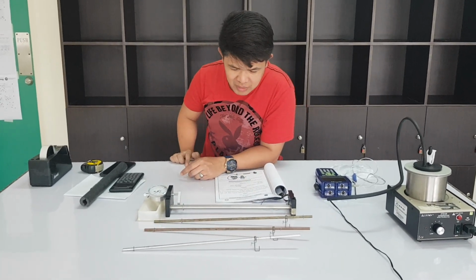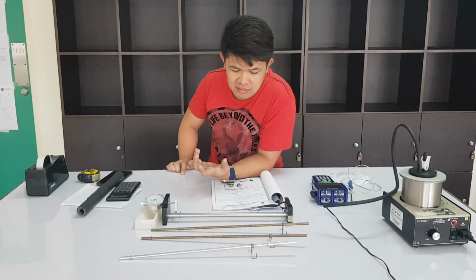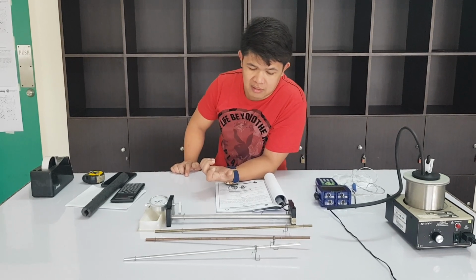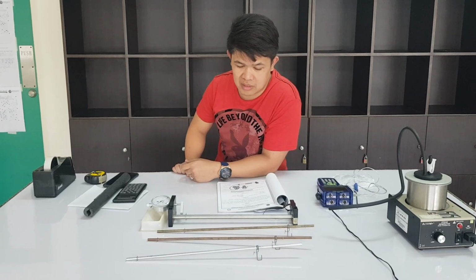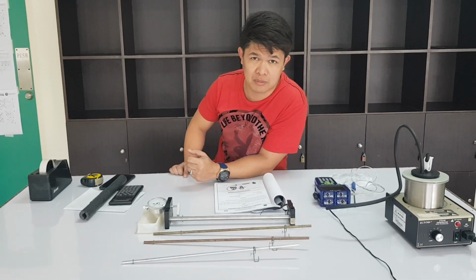Theoretically, when an object is heated, of course, the temperature of the object will increase. We will be expecting the expansion of the metal. The change in length, area, or volume of the metal is called thermal expansion.